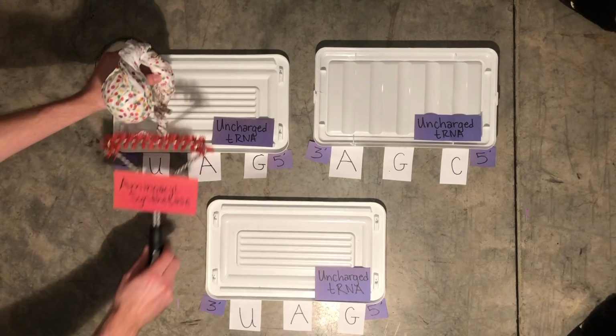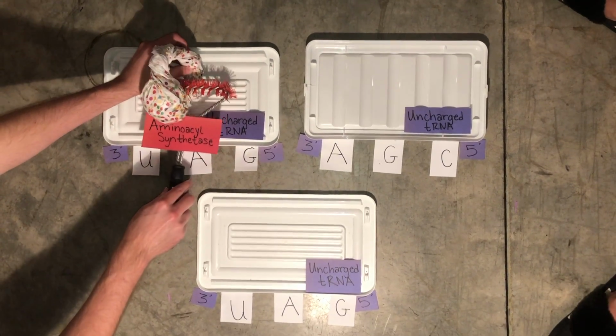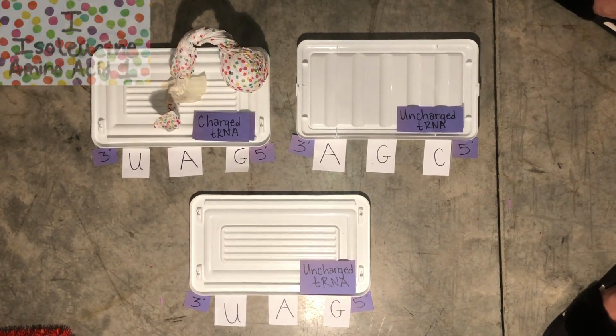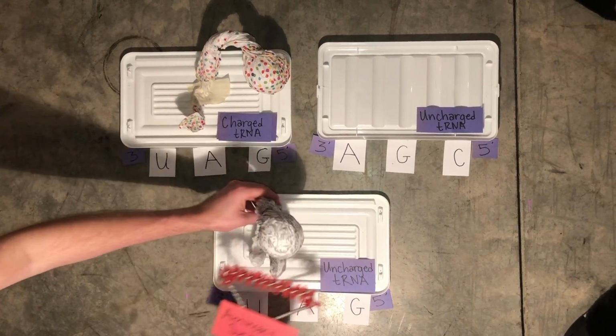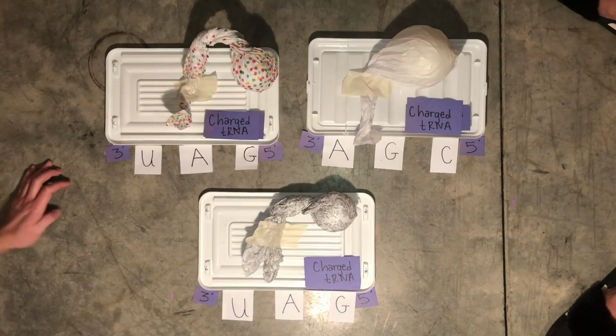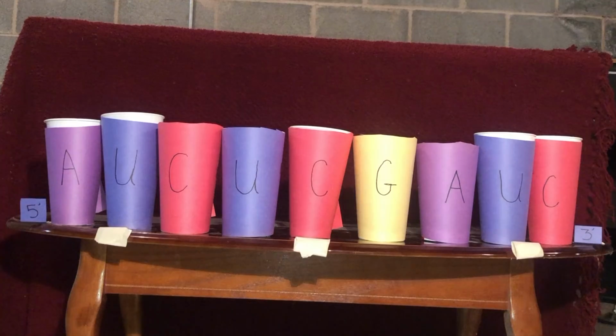tRNA can be charged or uncharged. An uncharged tRNA means that there is no amino acid conjugated to the end opposite of the anticodons on the tRNA molecule. In order for a tRNA molecule to be charged, the enzyme aminoacyl synthetase binds specific amino acids to specific tRNA molecules. Ribosomes are composed of two subunits.